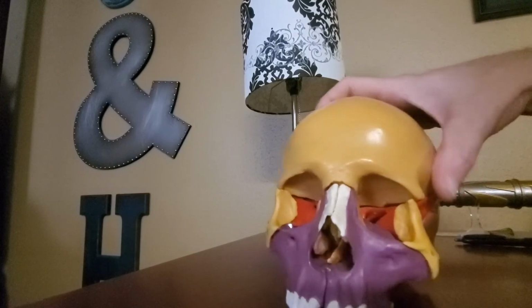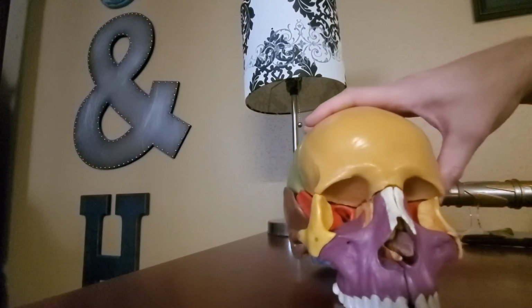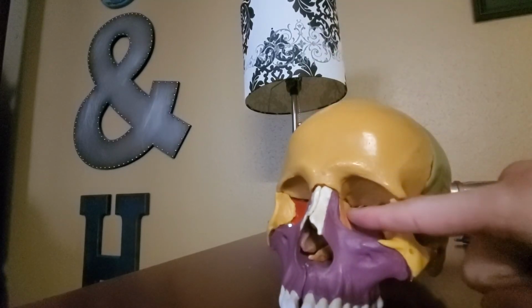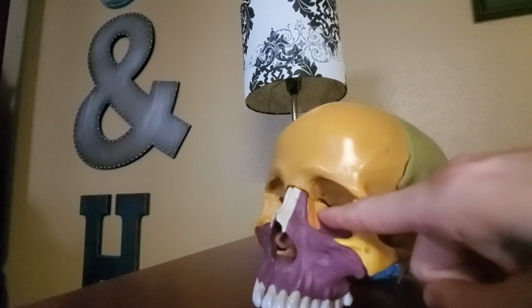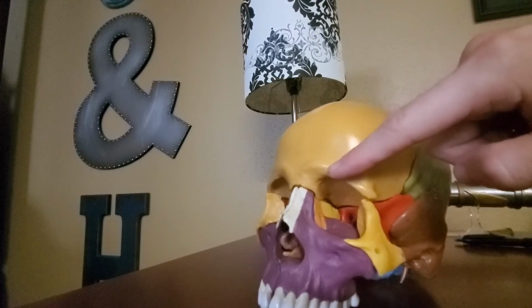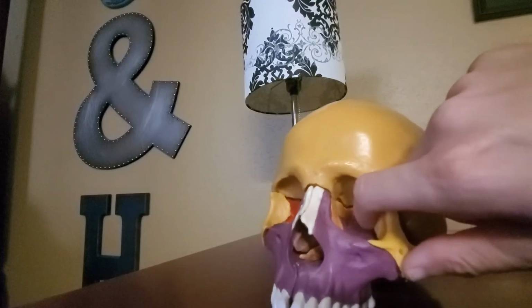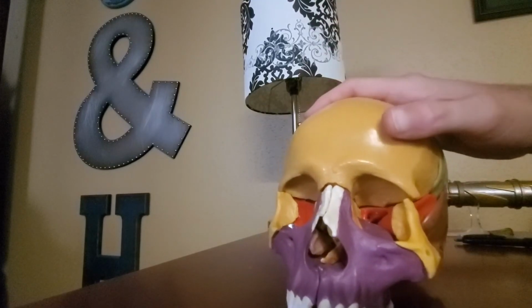Let's talk about the orbit as a whole. We're going to talk about all the bones that make up that orbit. We have 3 cranial bones. That's going to be the ethmoid, which is the yellow portion back here, the frontal, and the sphenoid, which is the red portion. Those are the 3 cranial bones that make up the entirety of our orbit.